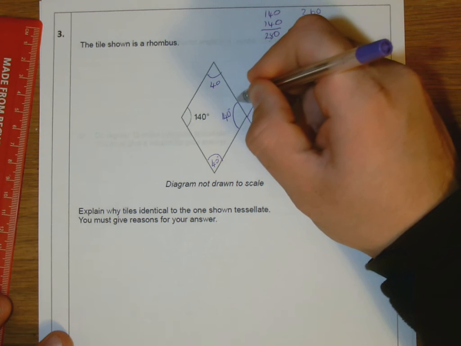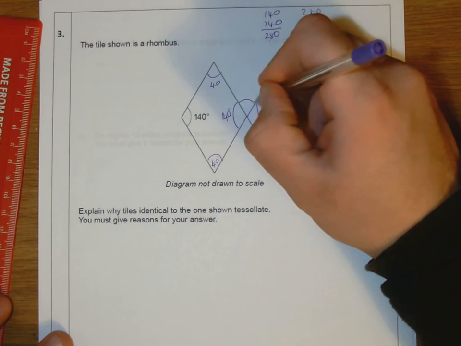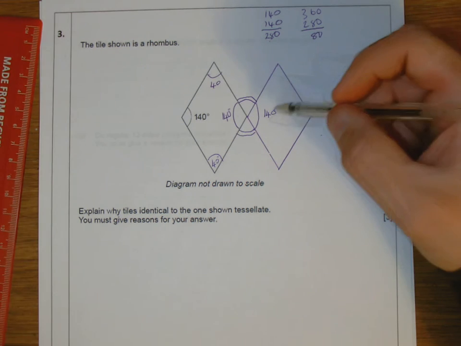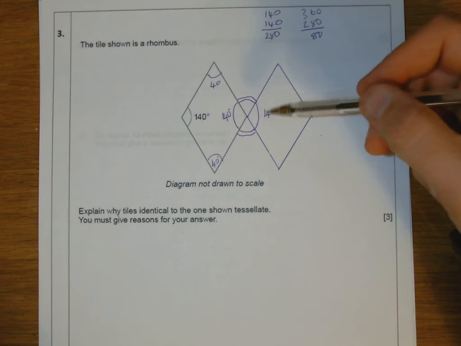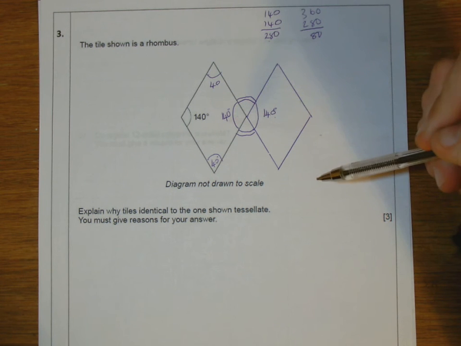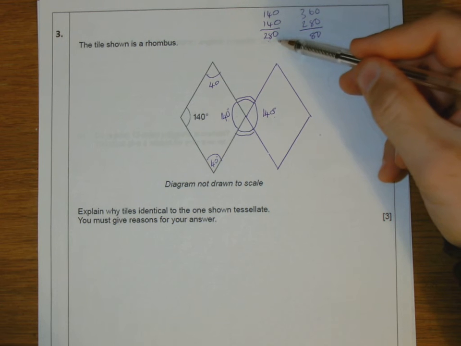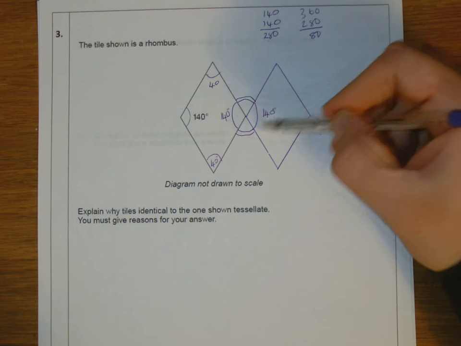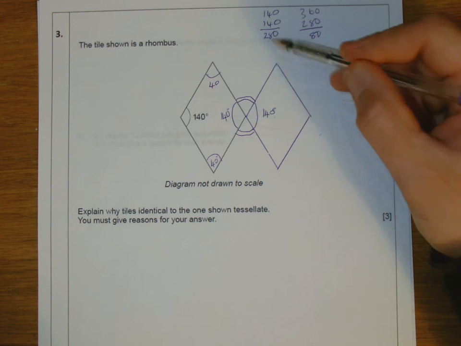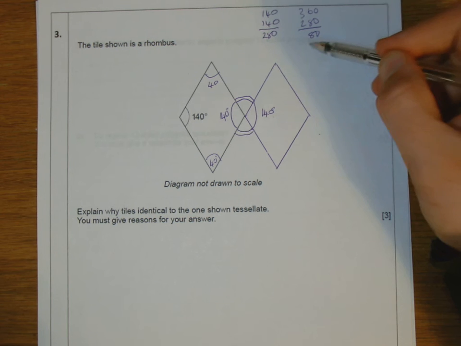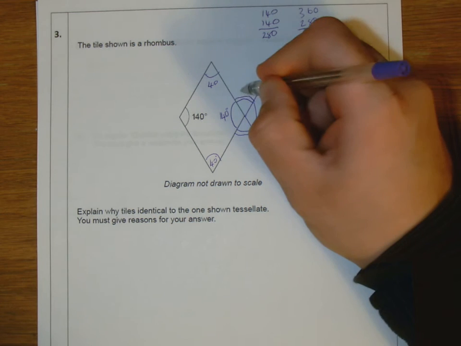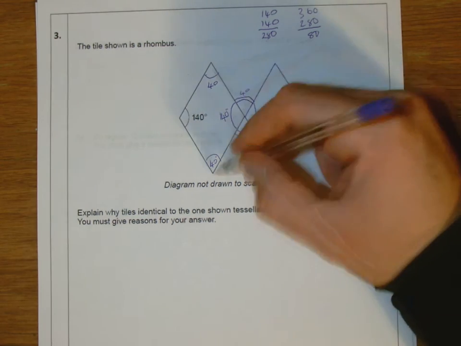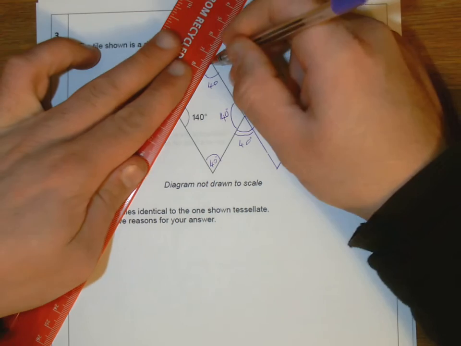Of course, this angle here would be really important, and this angle here would be really important. And we'd need to think, what angle would they need to be? Well, if that's 140, that's 140. Of course, that adds up to 280 as we saw earlier. Angles around this point need to add up to 360. So if those two add up to 280, we've got 80 left over, which means these two have to be 40. And of course, that's what we have with this rhombus, because they are 40, so we can draw more rhombuses.